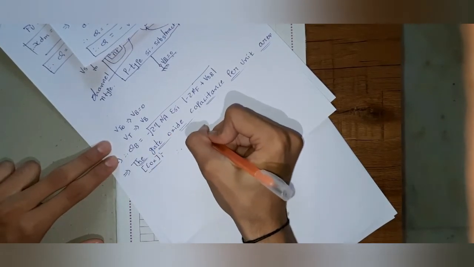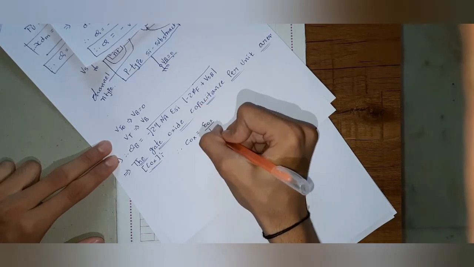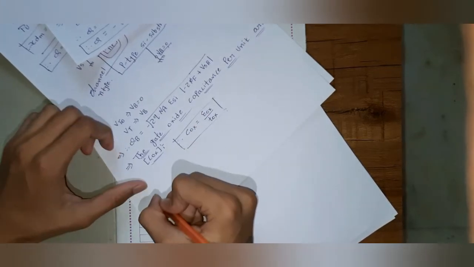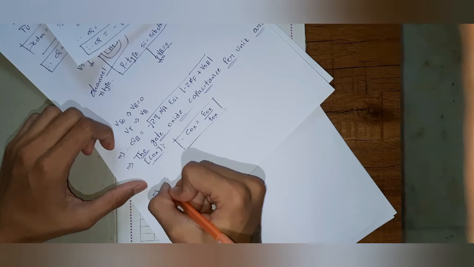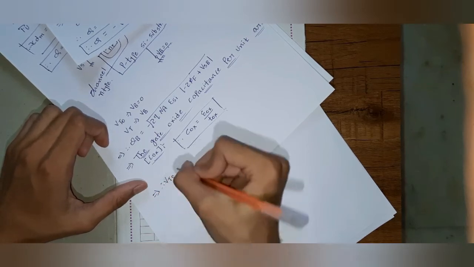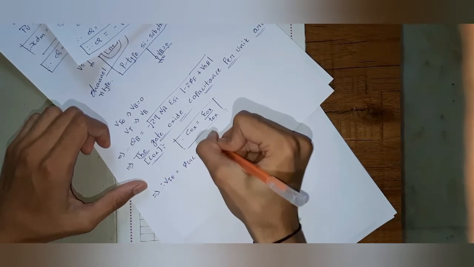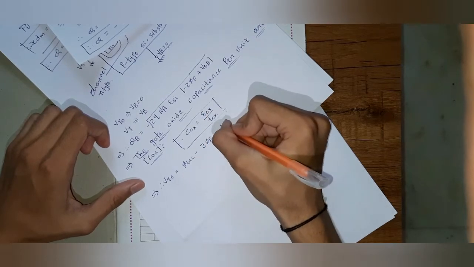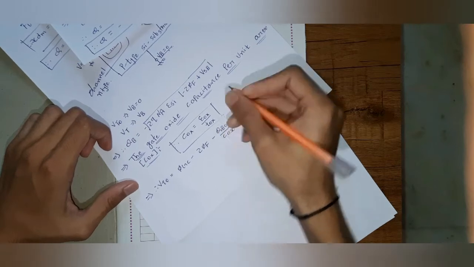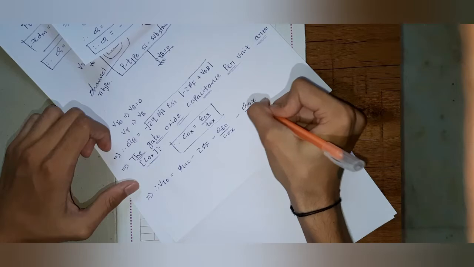The COX equation is epsilon OX by TOX. With VB equals 0, the VT0 equation is phi GC minus 2 phi F minus QB0 divided by COX minus QOX divided by COX.